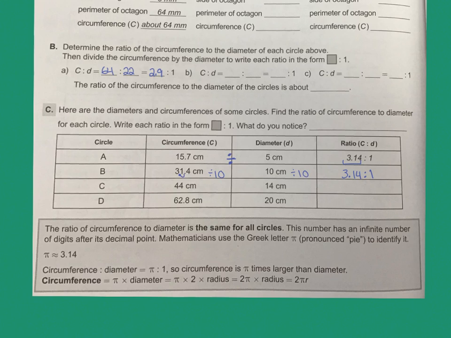The formulas we can use are pi times diameter, which is the same thing as pi times 2 times the radius, because remember the diameter is 2 radii, which is the same thing as 2 pi times the radius, which is where we get 2 pi r. And this is the formula you will most likely memorize for all of high school. Our final question will be number 2.